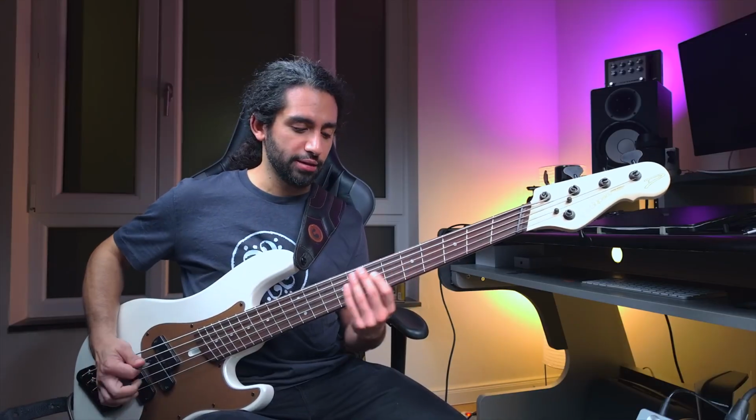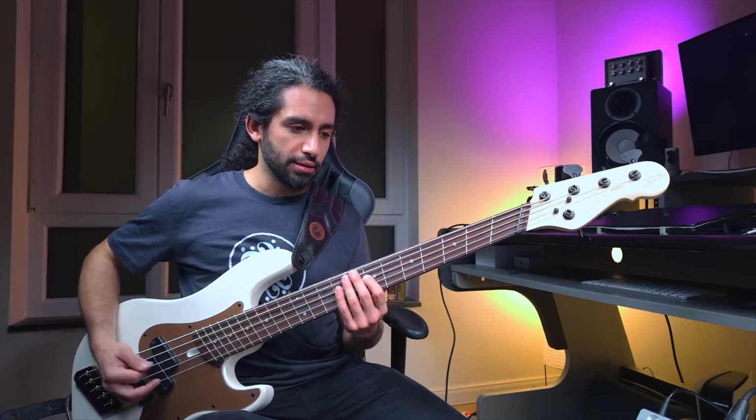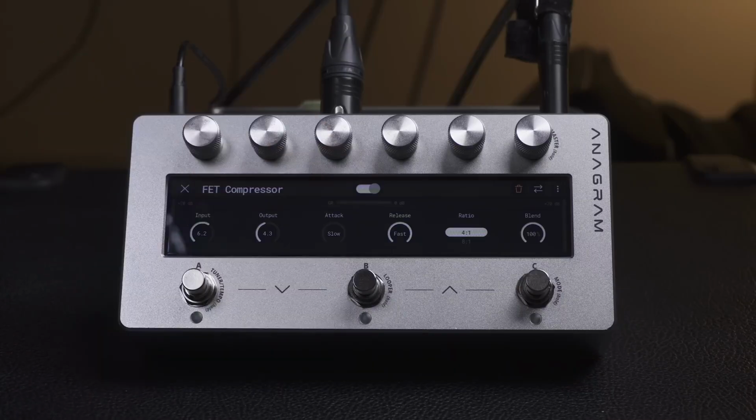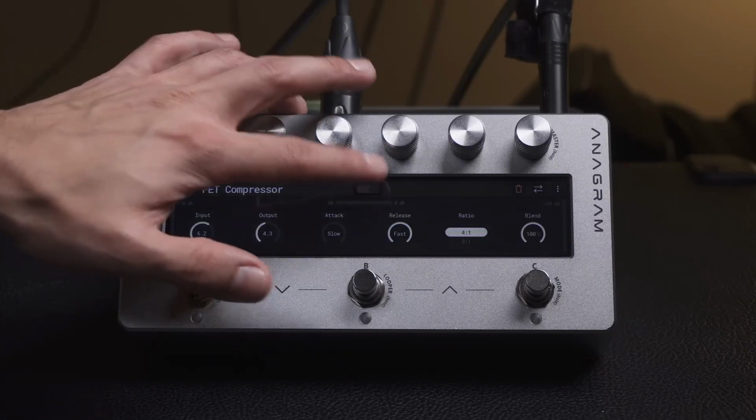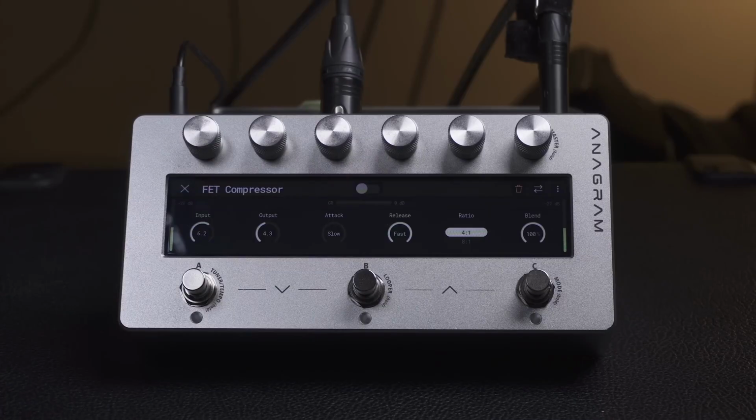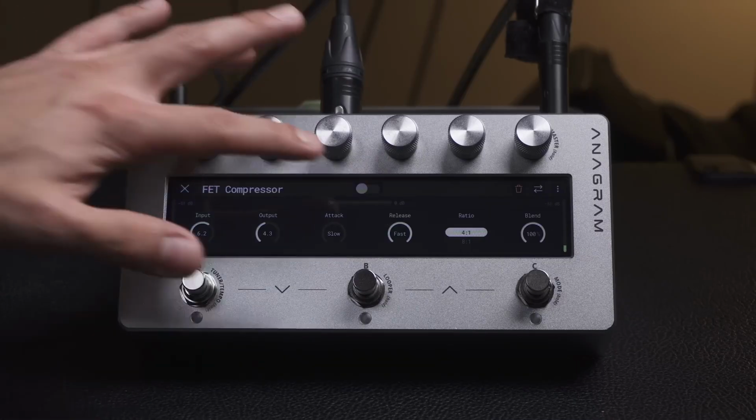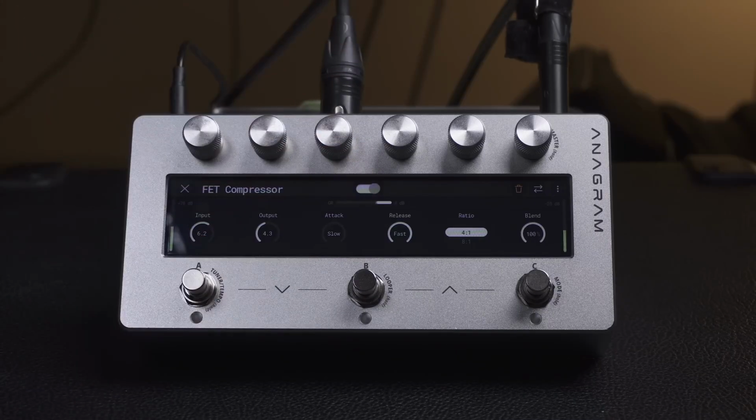So if I pick, and you can see there's a little bit of gain reduction happening there, but it goes down pretty quickly. And if I bypass the compressor and engage it again, it sounds a bit more aggressive.